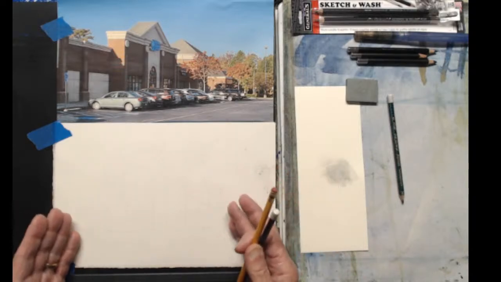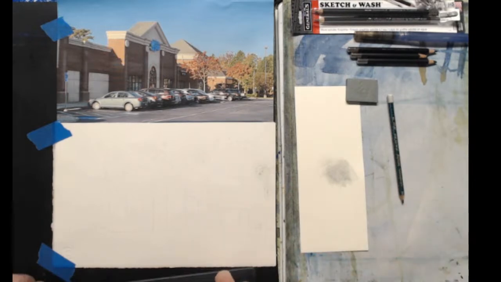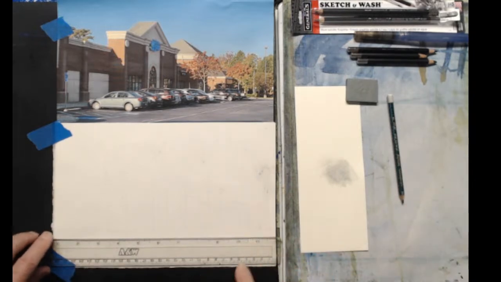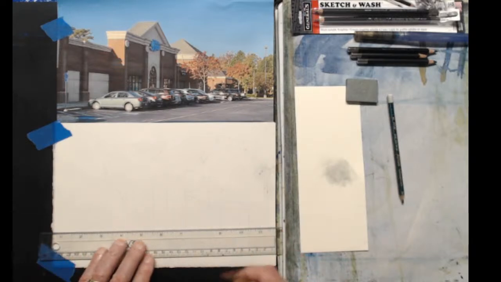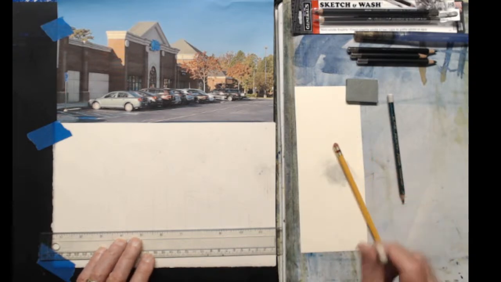It still works. Okay, so I'm going to locate the horizon line. It's a low horizon line because it's way down here. So I'm going to put the line right there. That's the horizon line. And I can start that.